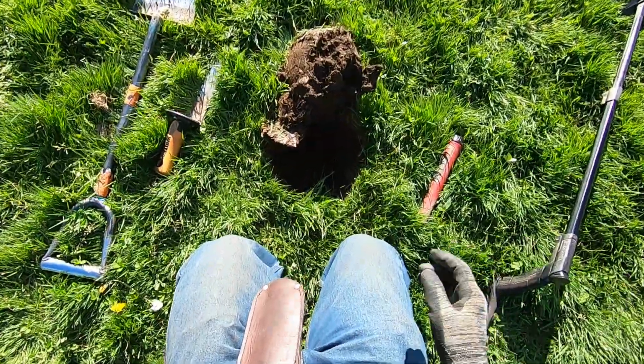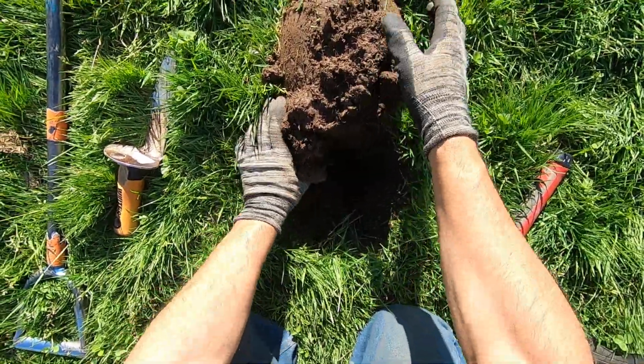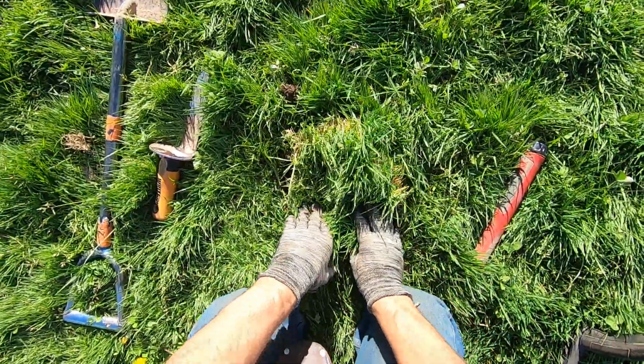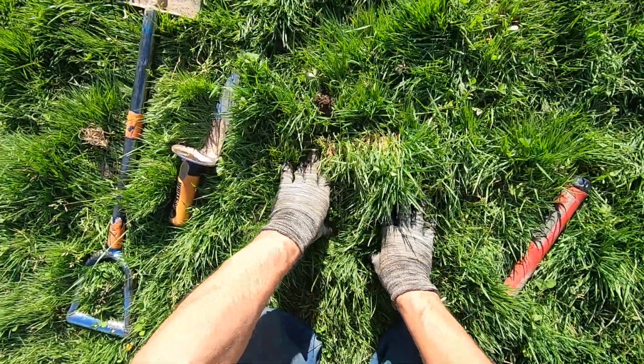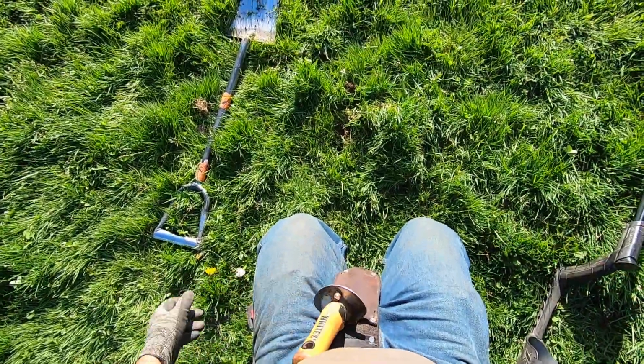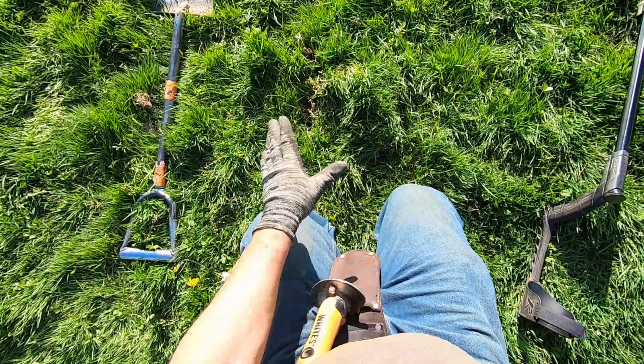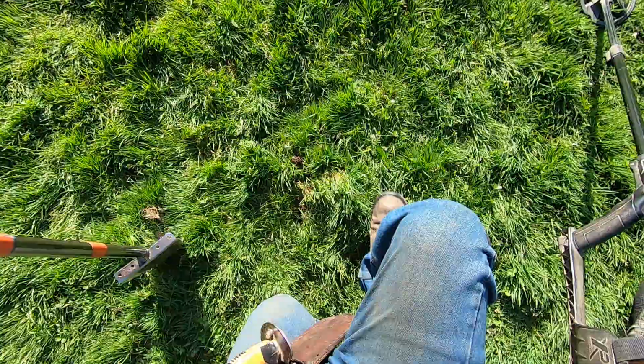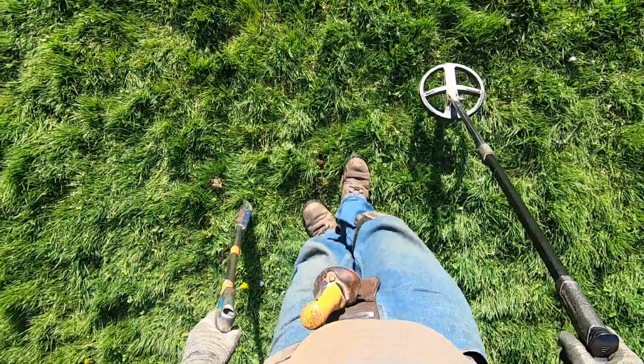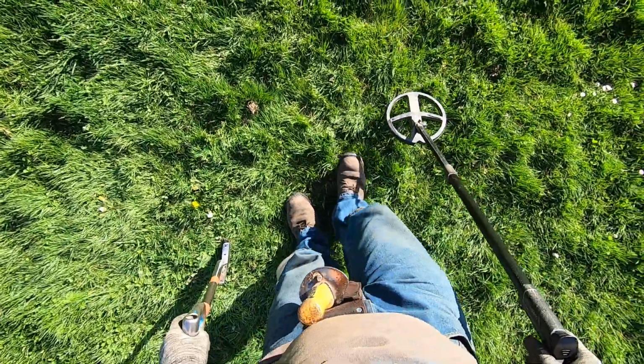Now I'll show you a depth test. I'll try to go find a deeper target here. That plug didn't go back in there very good. See, right there. Slower reactivity will miss targets if you're in around any iron.